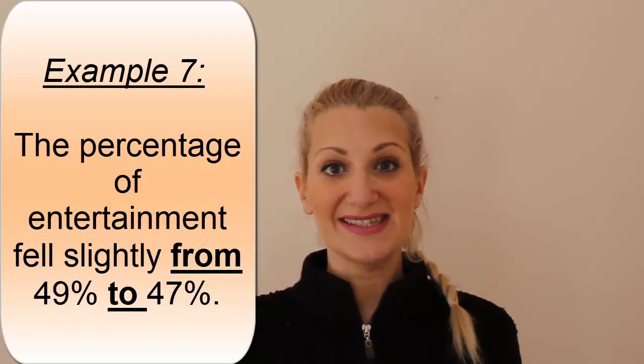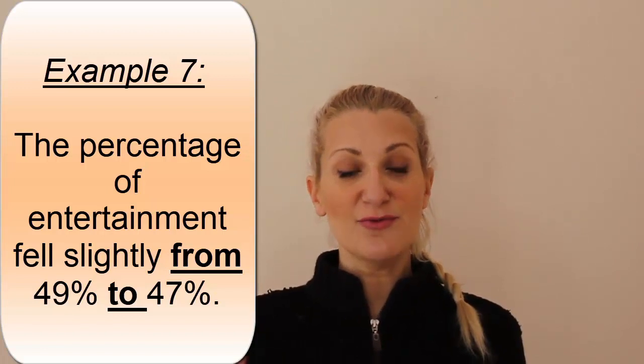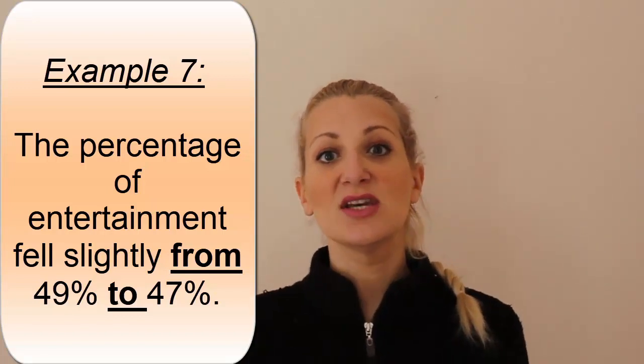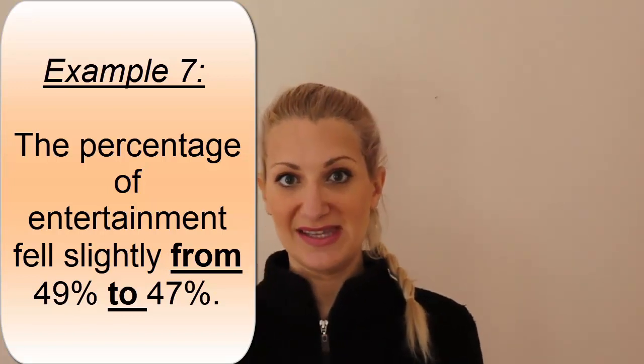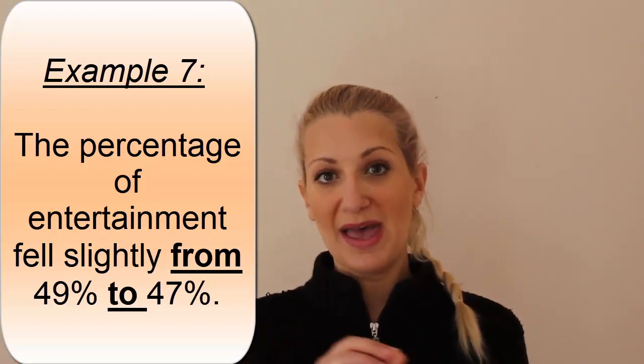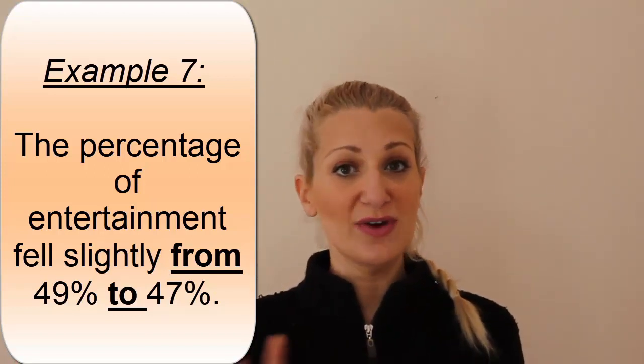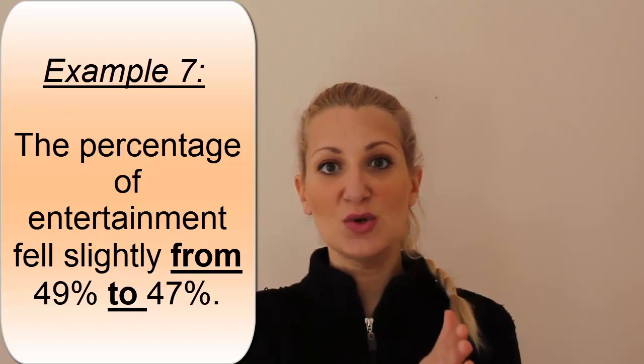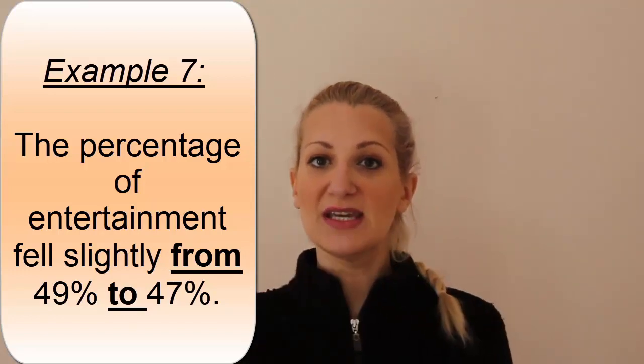And last example, the percentage of entertainment fell slightly from 49% to 47%. Don't forget, if you want to compare two percentages together or two values together, you have to use from this one to the next one. So these are some common structures and some common mistakes on prepositions, and I hope this helped you to sort out some misconceptions you might have had.